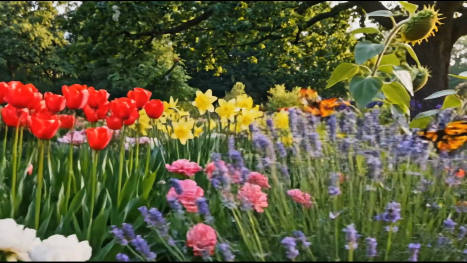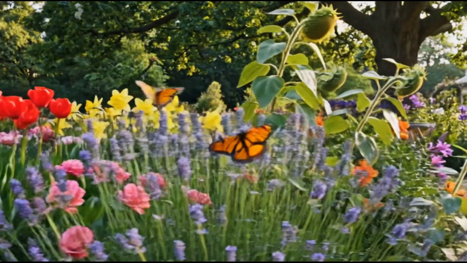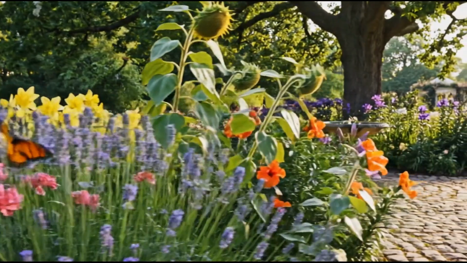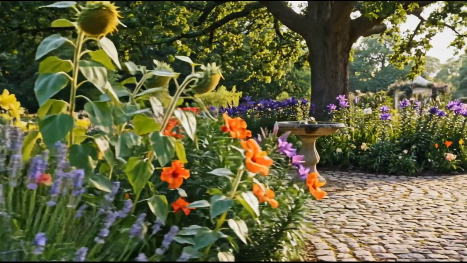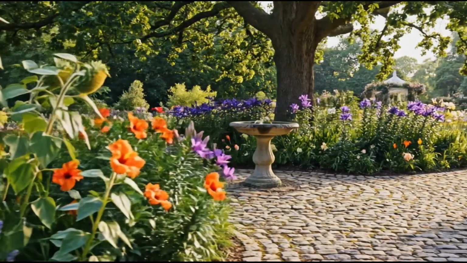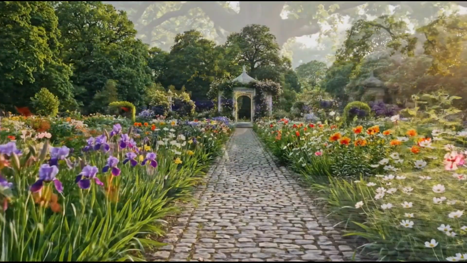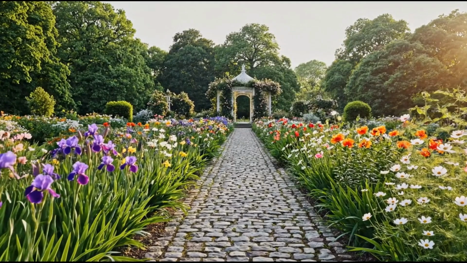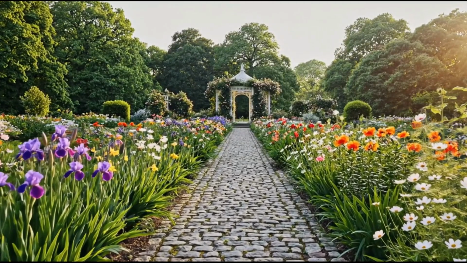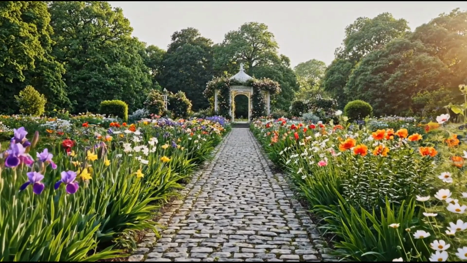Wow, it's nice to see a garden full of flowers. Flowers have different colors and fragrance. They make our surroundings beautiful. Let's study about parts of a flower and its function.